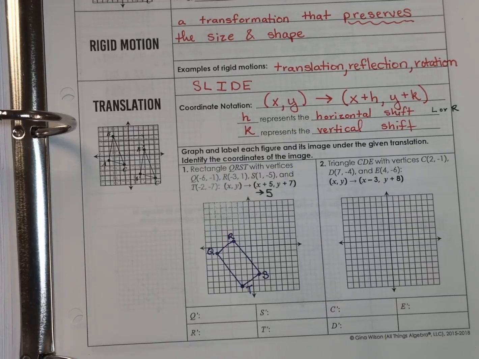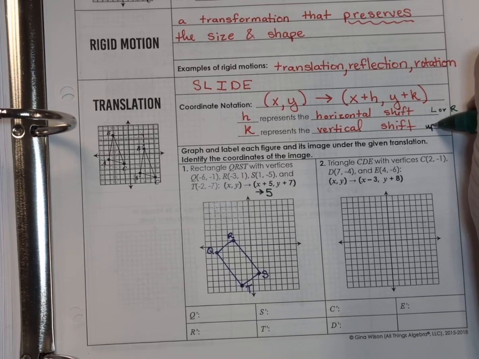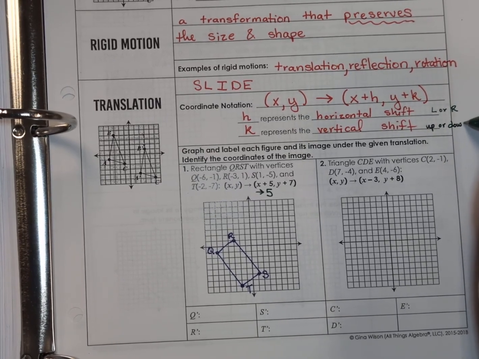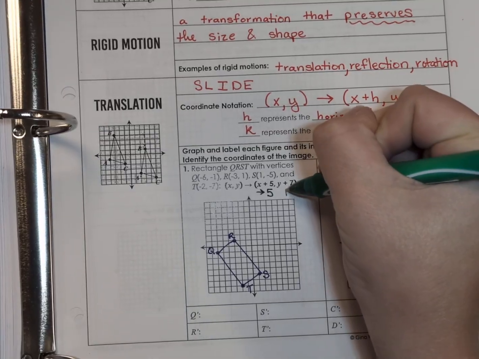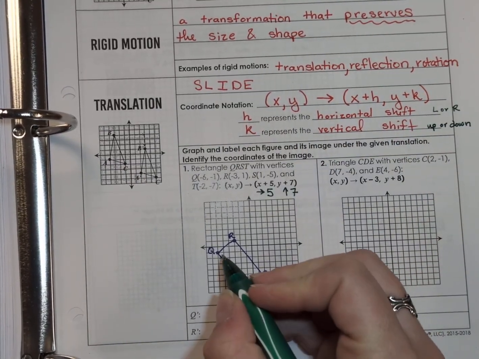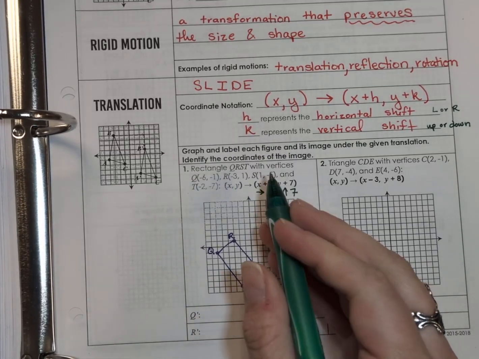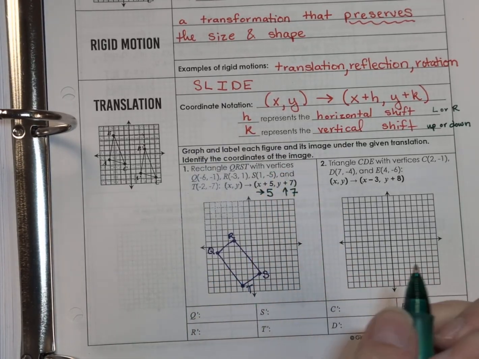Now, if it says y plus 7, what's that? You go vertically 7. So we're gonna go vertical, and if it's adding, it should be up. So your vertical should be going up or down. So we're gonna go up 7. What I like to do is I just pick one point and then I move each of them. I go right 5, up 7. I do it all in one, okay?